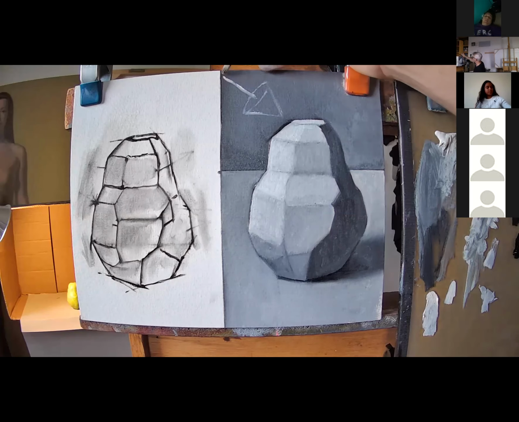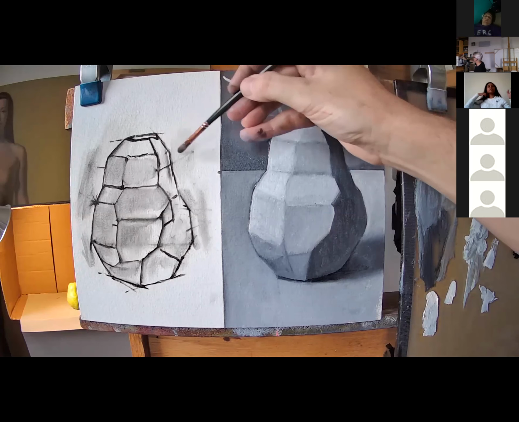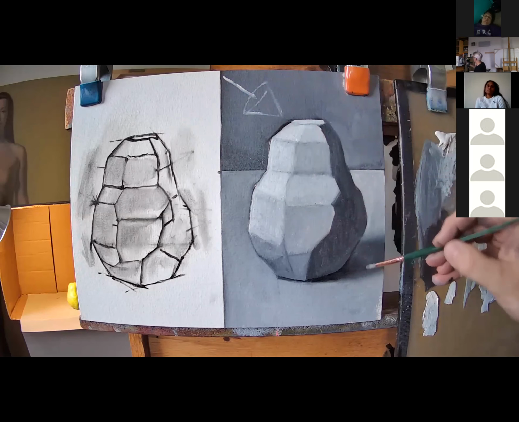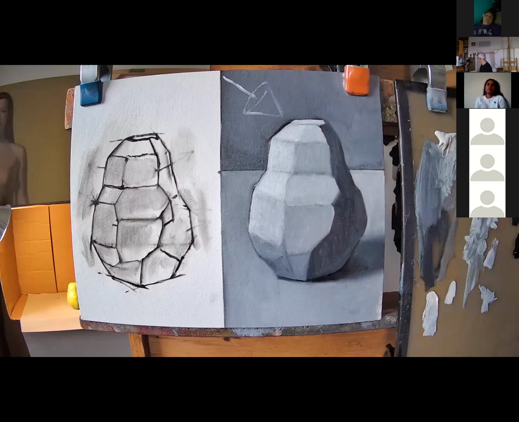So again, if the light is coming from the upper left, and then is bouncing off the table there, we're going to see a reflected light. I'm just going to check the photo I sent to you. I want to make sure that shows up in the photo. Yeah, so you can see that reflected.